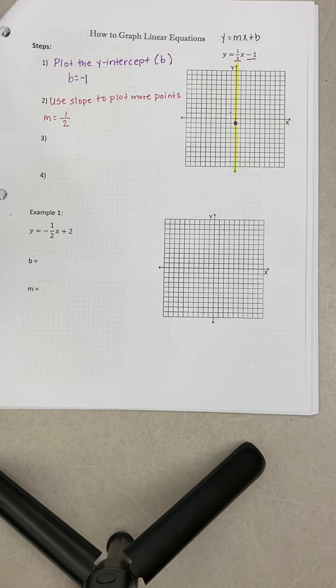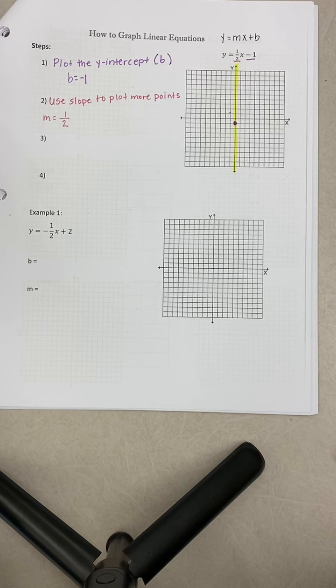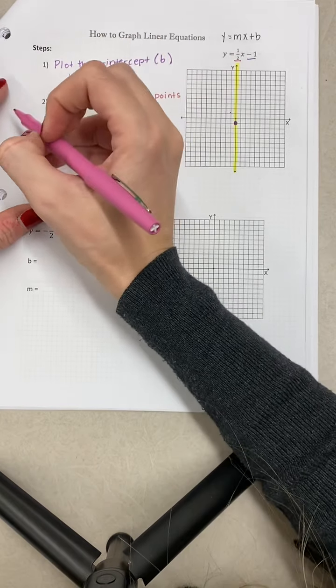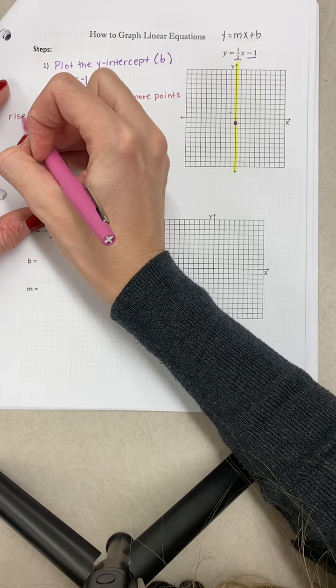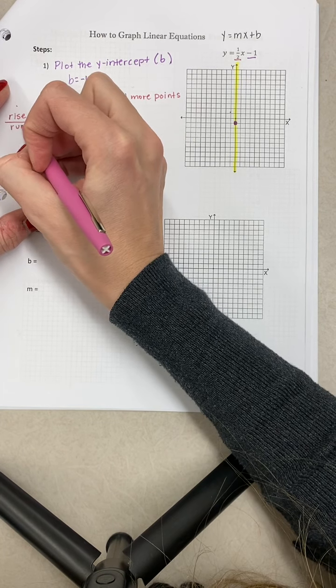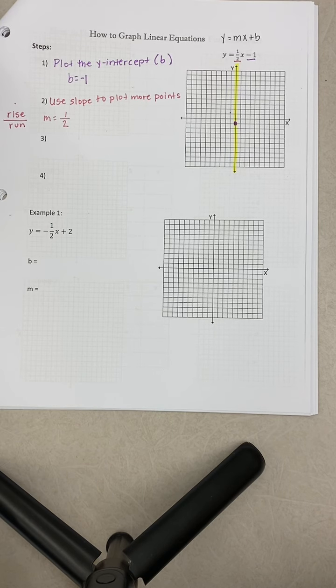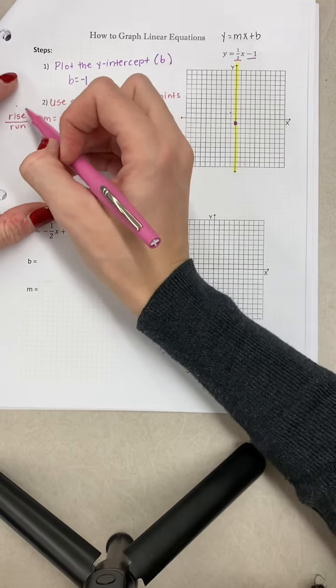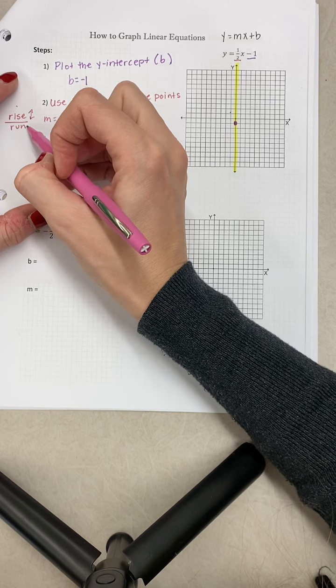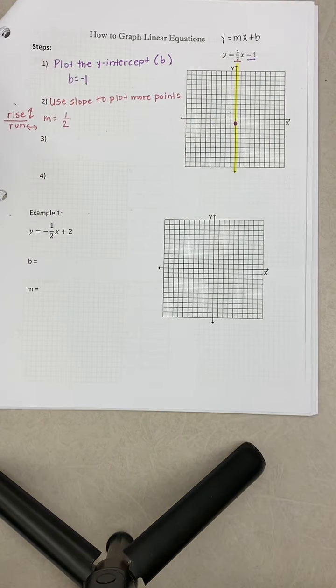Now we need to think back to when we were looking for slope. What was our formula that we used to find slope when we were given a graph? Well, our formula was rise over run. So remember, rise is either going up or down, and run was going left or right.